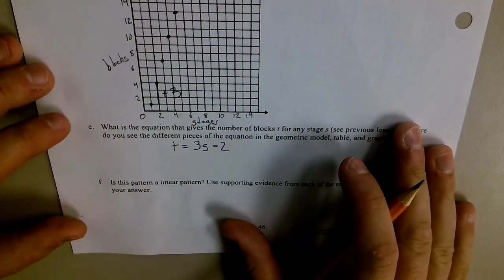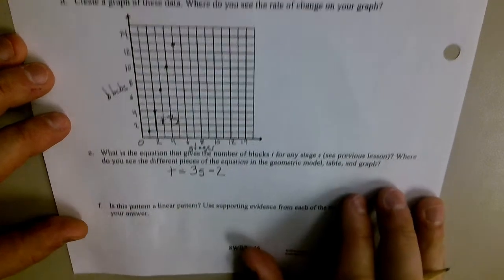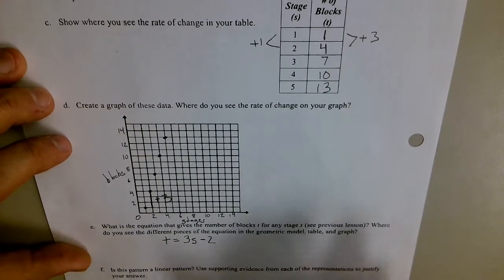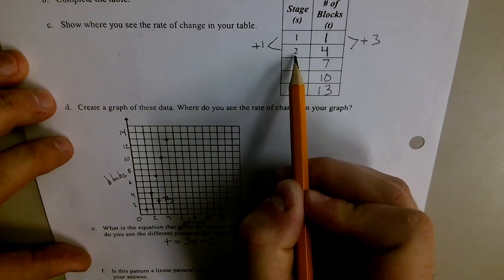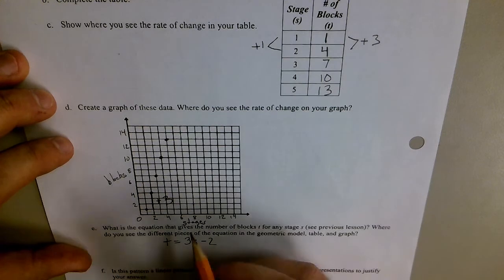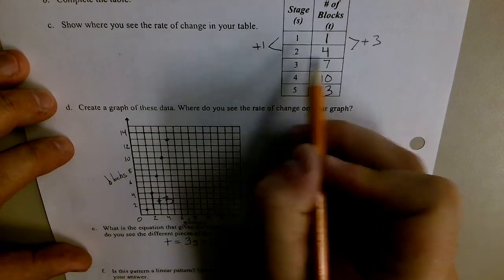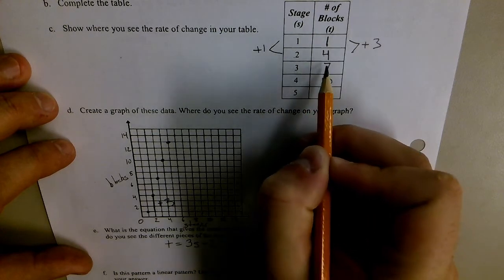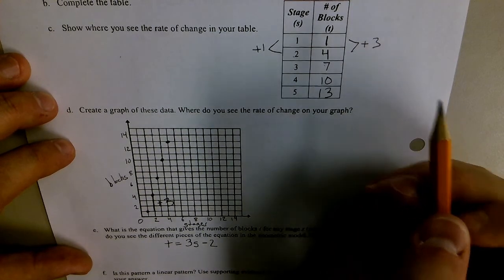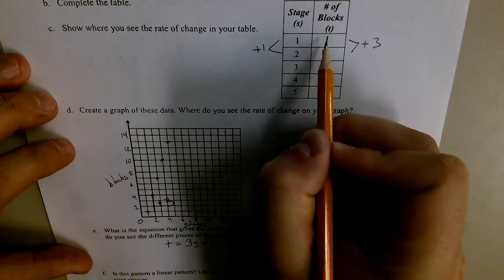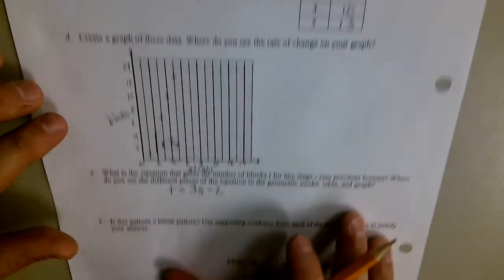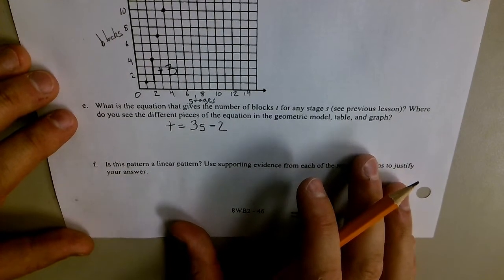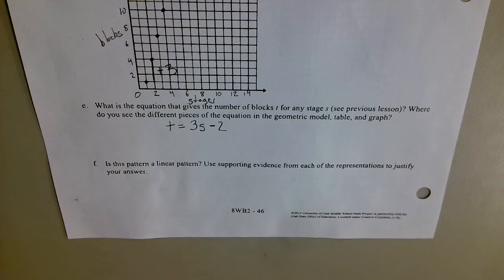So if we look at that, we can see in our table, if we do 3 times 2, that gets us 6. Minus 2 is going to get us 4. 3 times 3 is 9. Minus 2 is going to get us 7. 1 times 3 is 3. Minus 2 is 1. Okay? So that gives us the equation there.